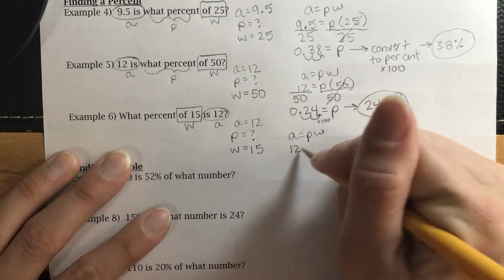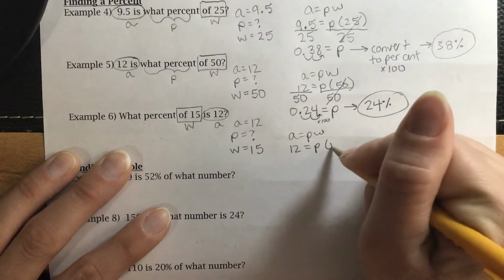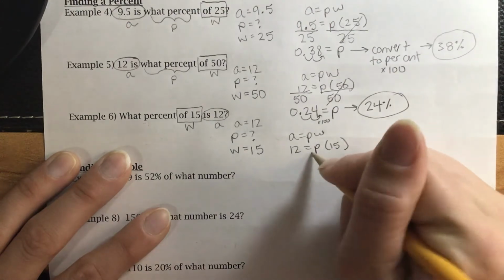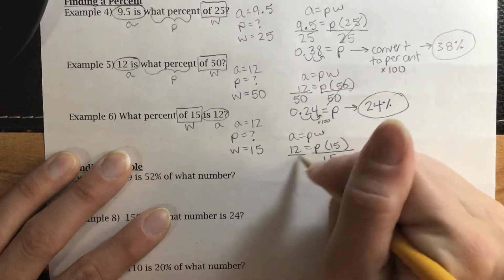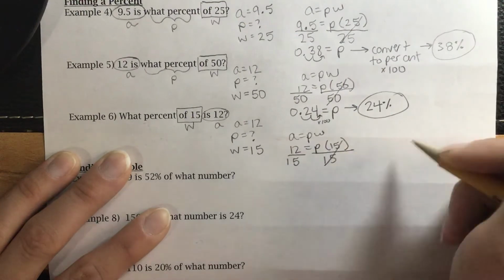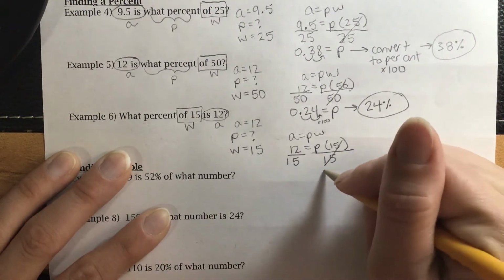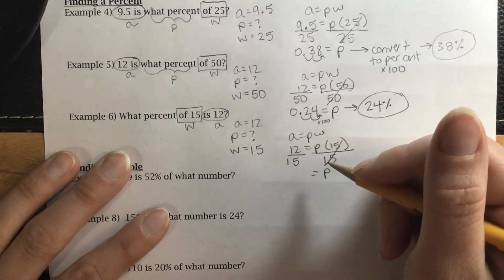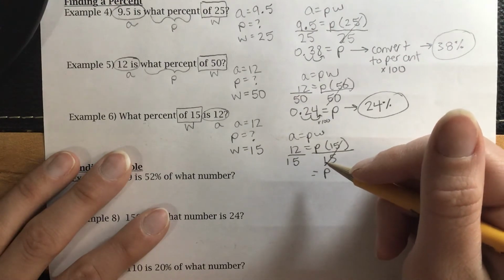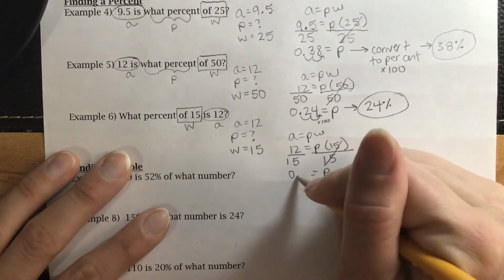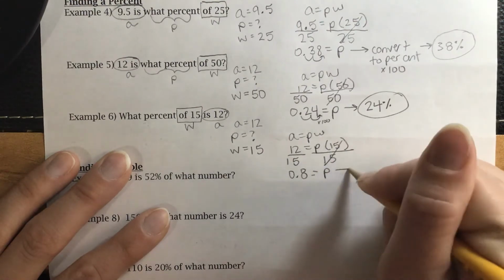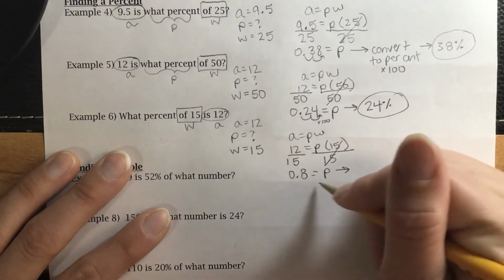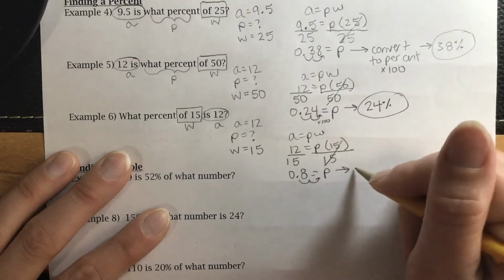I know 12 equals P times 15. I'm going to divide by 15 on both sides. When I do, I get P equals 0.8, which means when I multiply by 100, I'm going to get 80%.